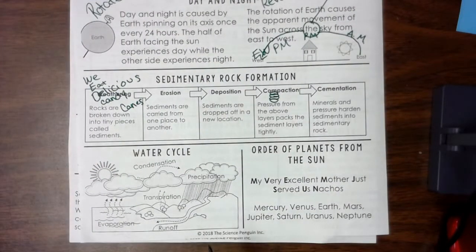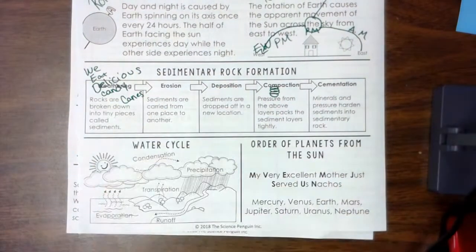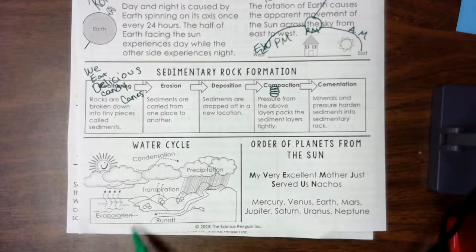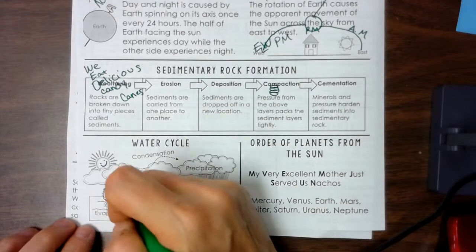Water cycle. All right, let's start the water cycle. What has to heat everything up and make everything work? The sun. He's so important. He heats up all this water down here. And because of that, evaporation occurs.